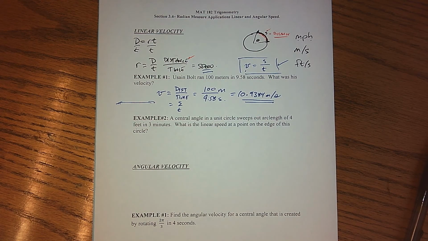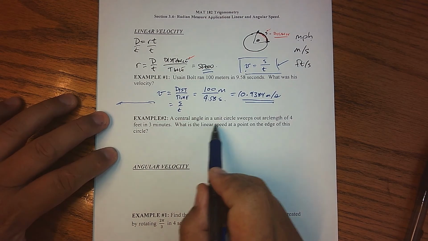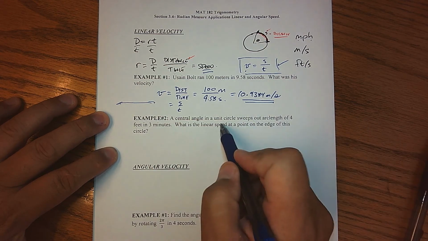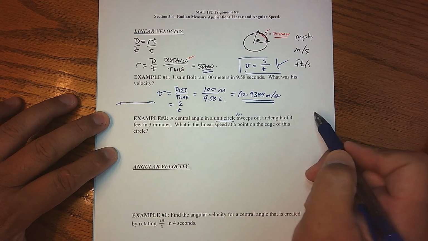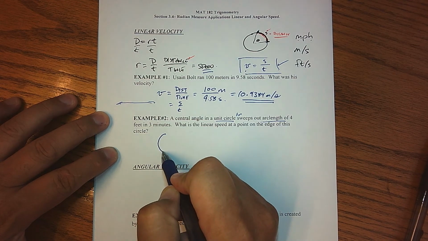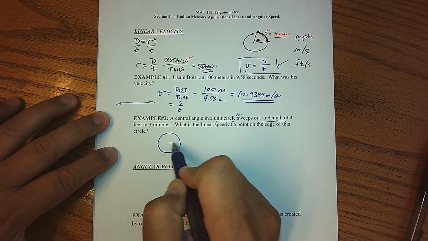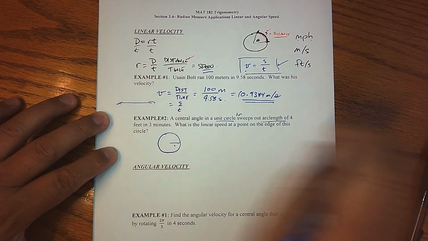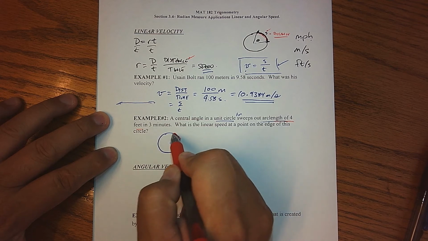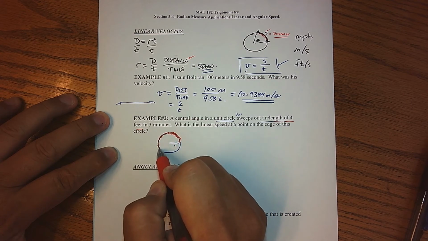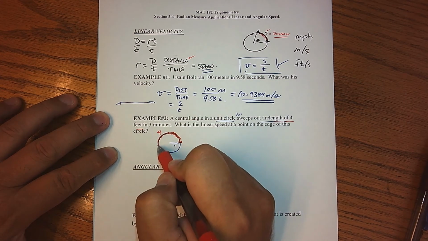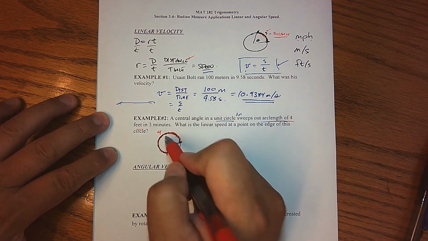What we have here is a central angle in a unit circle that sweeps out an arc length of 4 feet in 3 minutes. So unit circle meaning that we have a radius of 1, arc length meaning my distance traveled along the edge. So let me try drawing a picture here. Our radius is equal to 1, and what we're doing is, let me change colors, we're going to sweep out an arc length of 4 feet. So 1 foot, 2 foot, 3 foot, 4 foot. So just hypothetically speaking, we've swept out a distance of 4 feet along the edge.